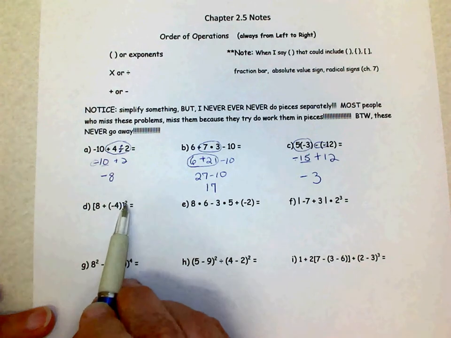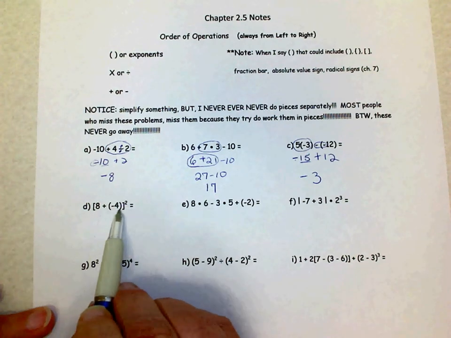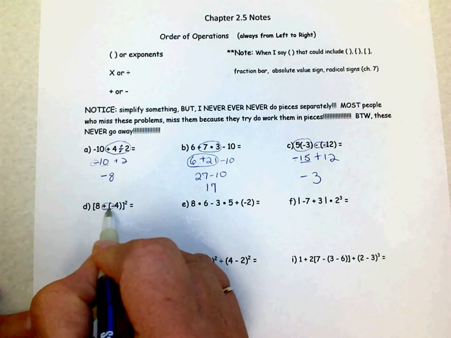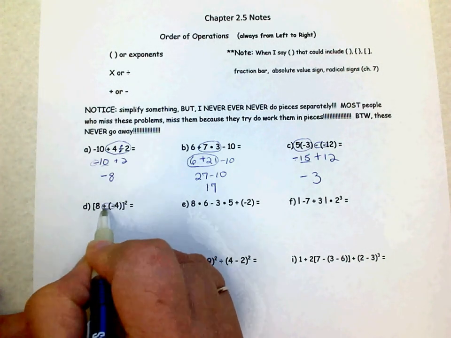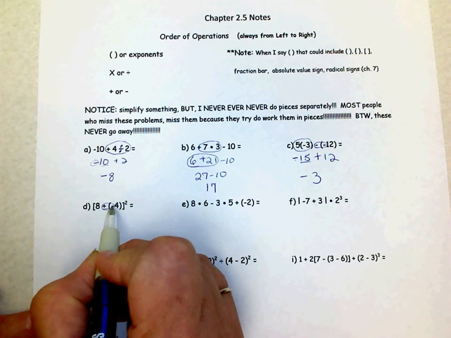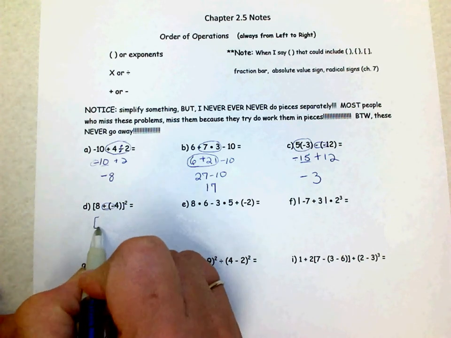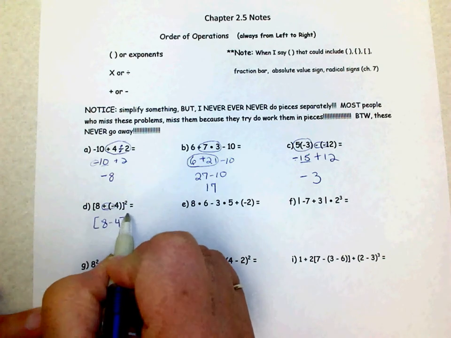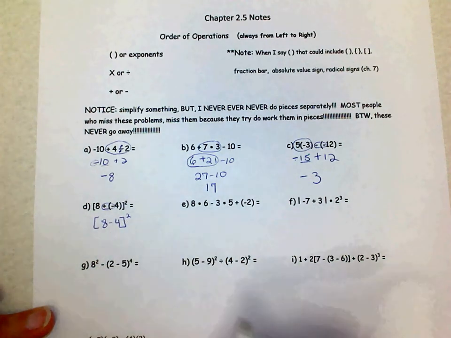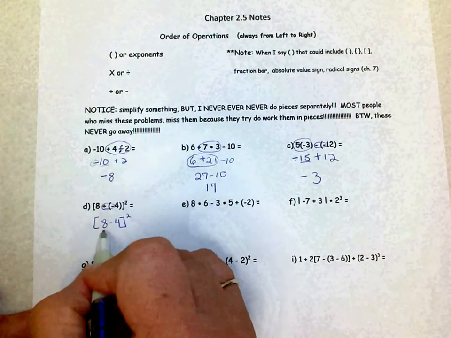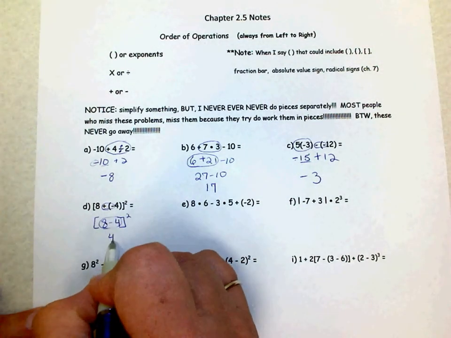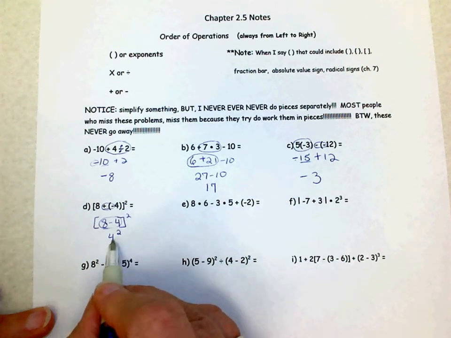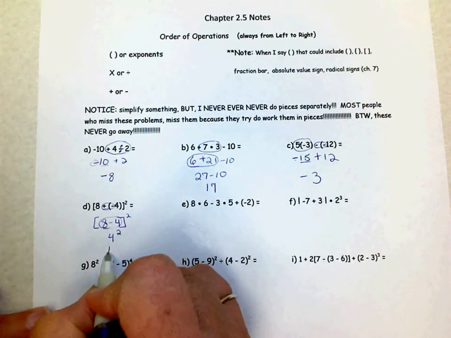Now we've got an exponent, but we also have some grouping symbols. Now this grouping symbol right here with the parenthesis is just separating double signs. Plus a minus is minus. So that's 8 minus 4, and then we square that answer. So 8 minus 4 is 4. Now we can square it. 4 squared is 4 times 4, and that is 16.